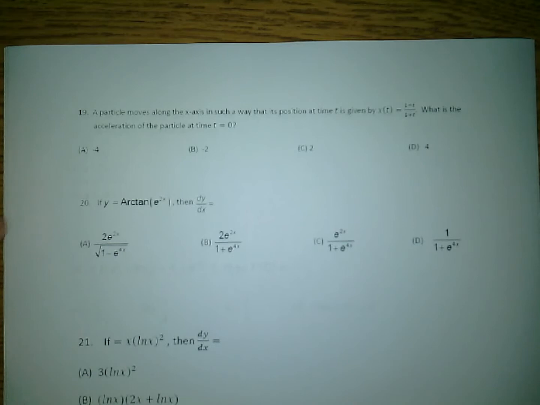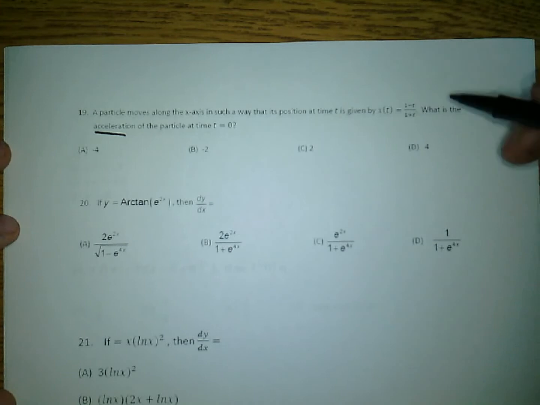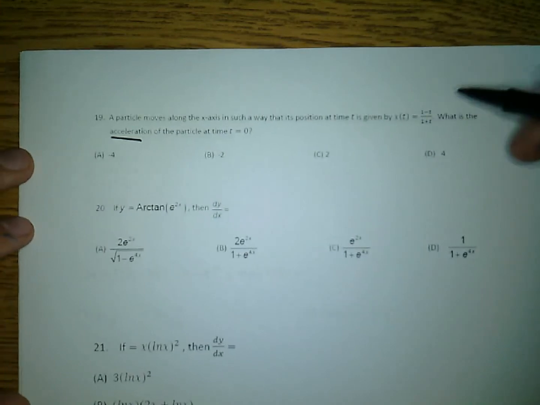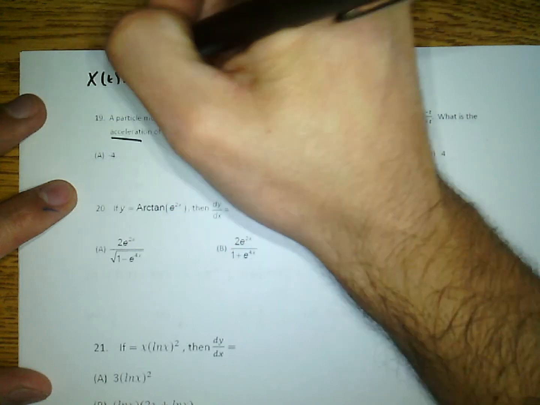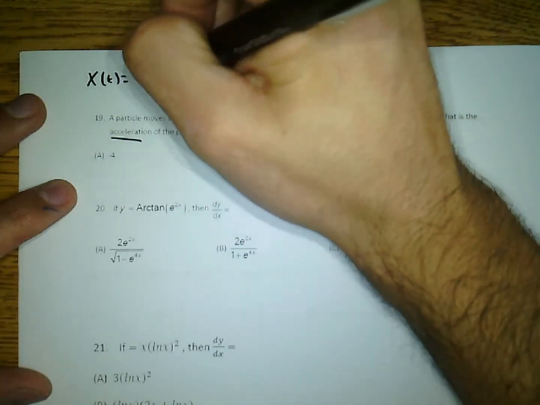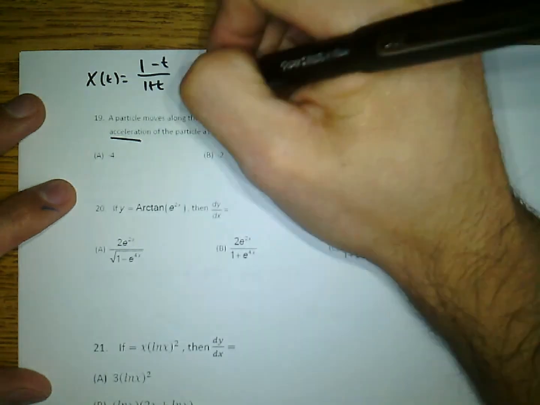Question 19. A particle moves along the x-axis in such a way that the position is given by x of t is equal to 1 minus t over 1 plus t. What is the acceleration when time is equal to 0? In order to find the acceleration, I have to take the second derivative of this. So we know that x of t is equal to 1 minus t over 1 plus t, so I'm going to do a quotient rule.